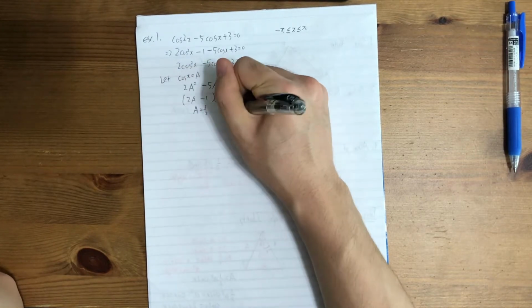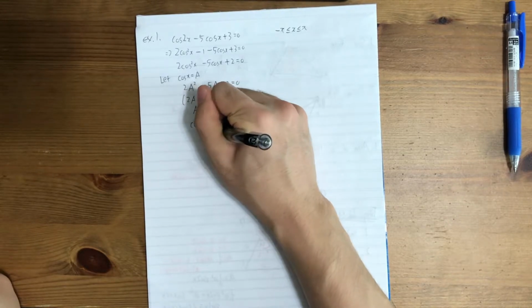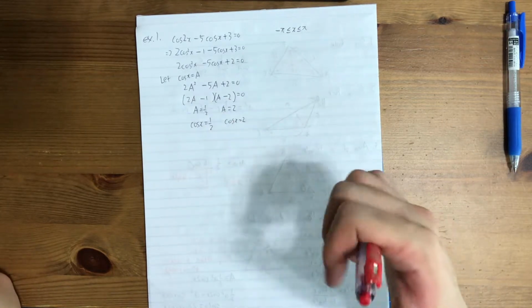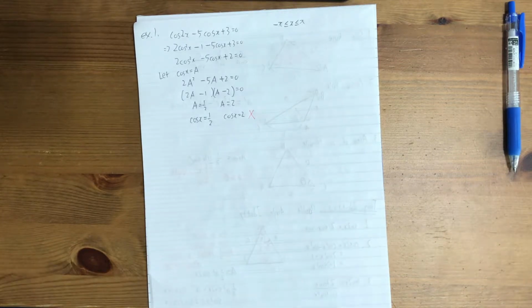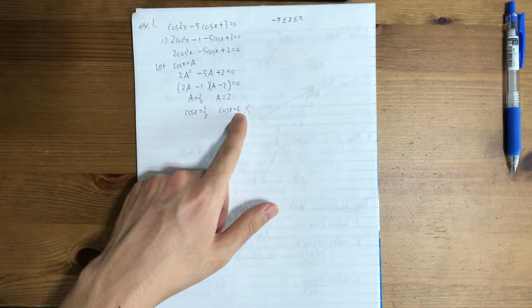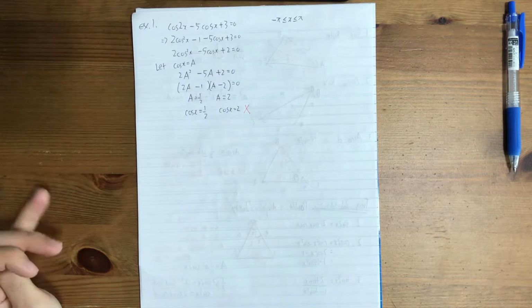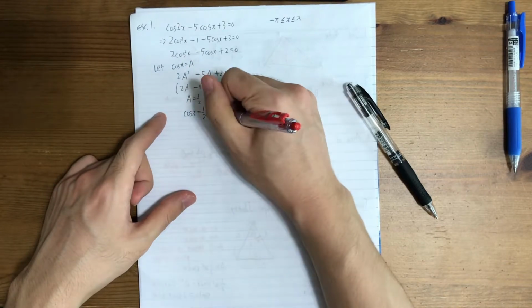So we have two candidates, a equals half and a equals 2. So cosine x equals half, or cosine x equals 2. But does this make sense? And the answer is no, because the range of cosine must lie between -1 and 1, right? Cosine x cannot go beyond 2. Well, it can in complex numbers. So for HL students, you will see how we can find x for cosine x equals 2. But if you're in SL or IGCSE, you don't have to worry about it. So we just look at this case, okay? So this one is rejected.